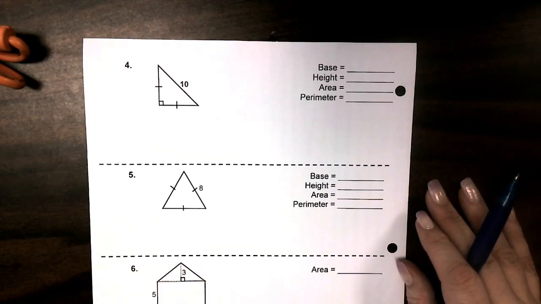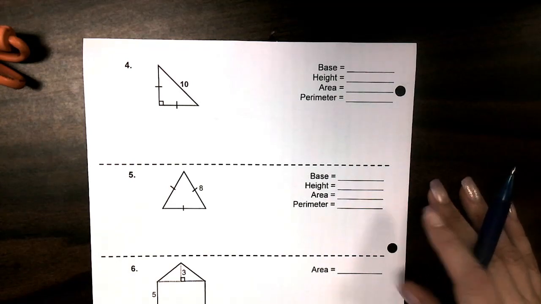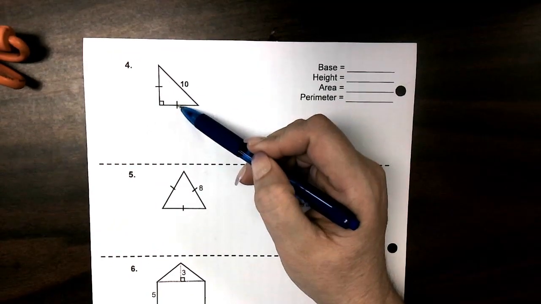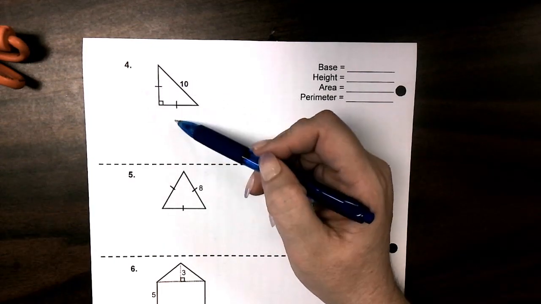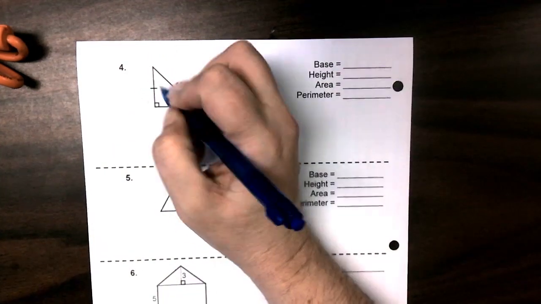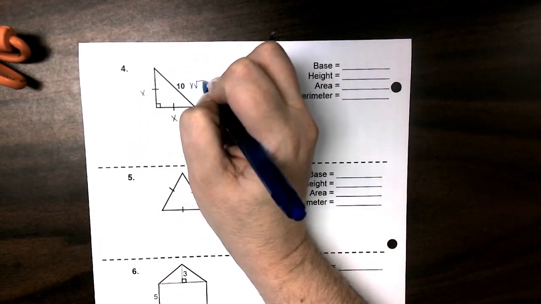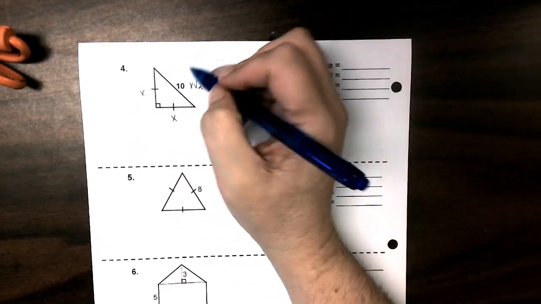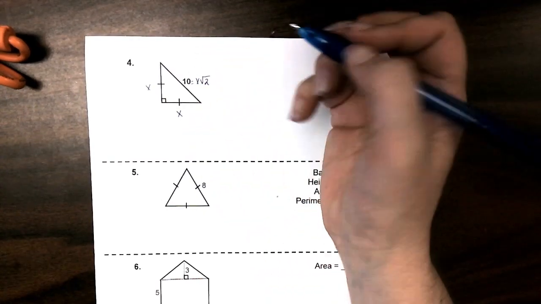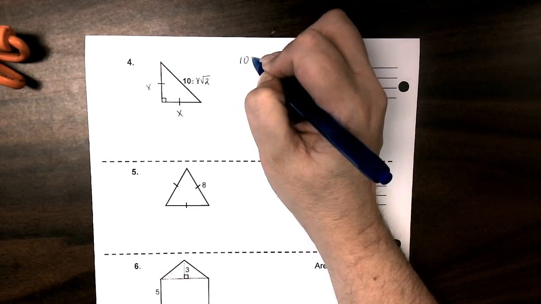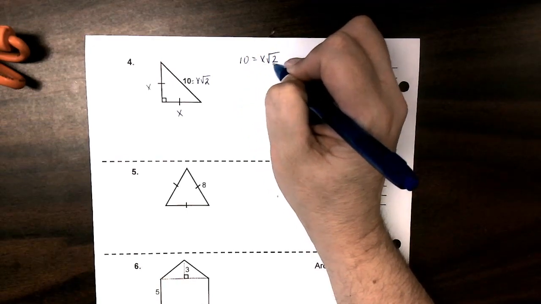All right, number 4 is also an isosceles triangle. Number 4 you can use Pythagorean theorem, but it is more confusing on this one to use Pythagorean theorem than it is to remember that when two sides are the same, it's a 45, 45, 90. And the ratio of the 45, 45, 90 is x, x, and x square roots of 2. And so if 10 is x square roots of 2, all you do is solve for x by dividing both sides by what? The square root of 2.